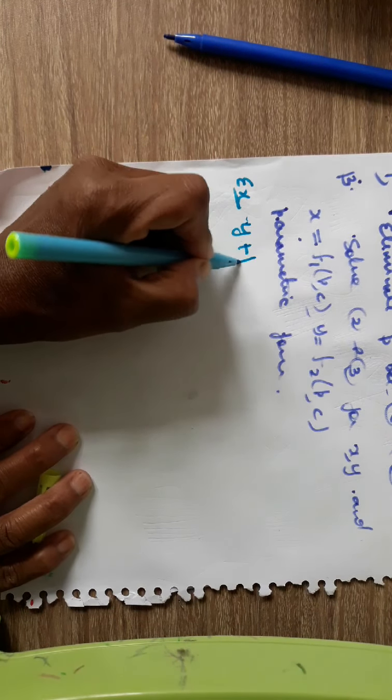So the original equation, let me name it equation 1, and this as equation 2. So differentiate 2 with respect to x.